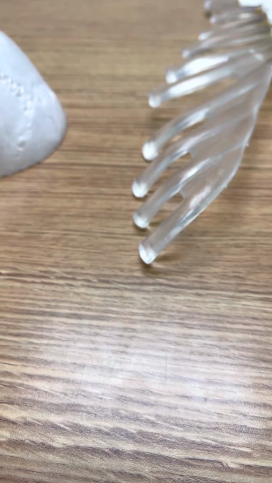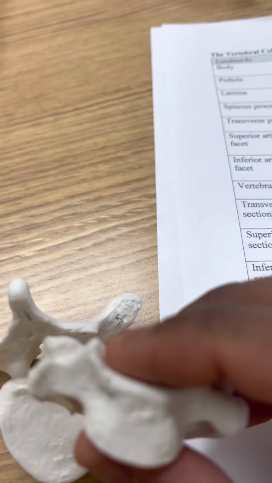And then the hole in the middle, which is right here, that's our vertebral foramen. And then the transverse foramen is on the other side right here. And then we also have our other bone of the vertebral column right here.